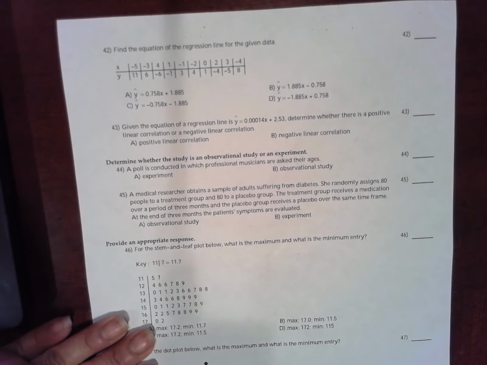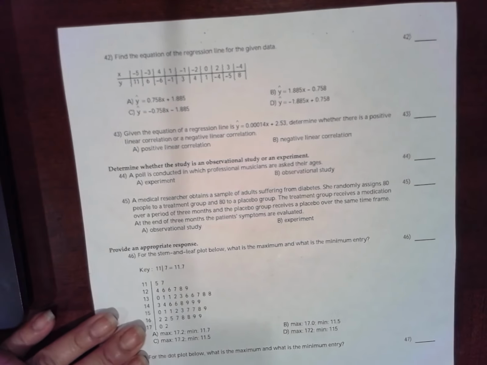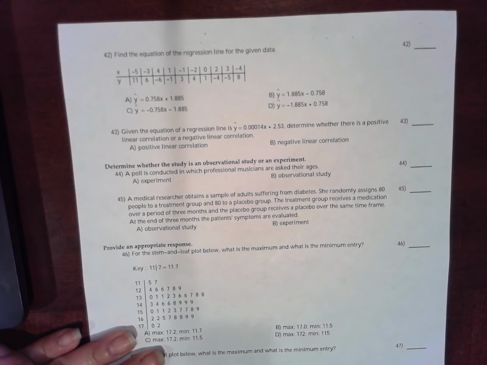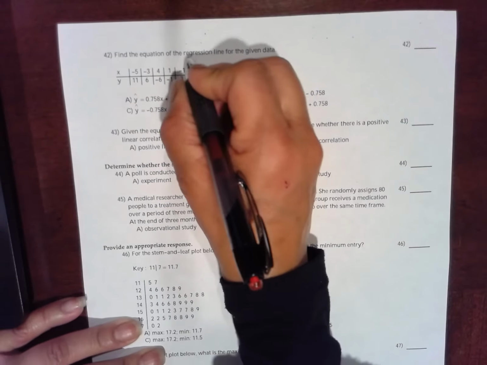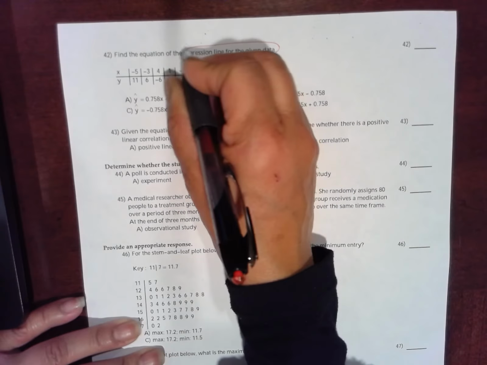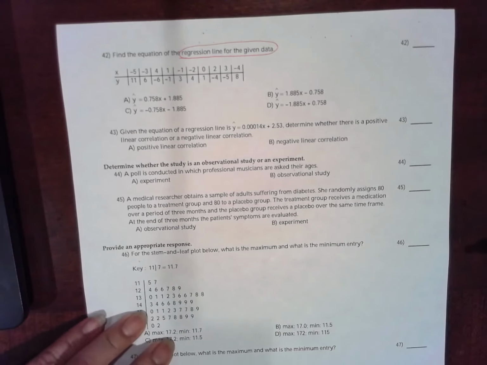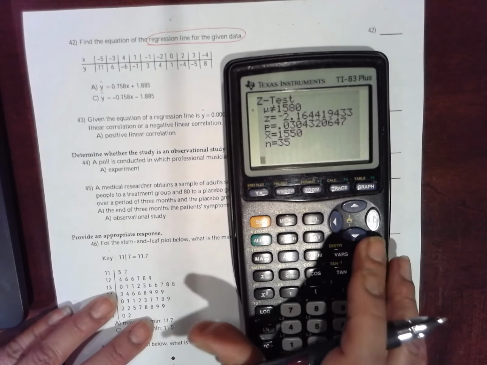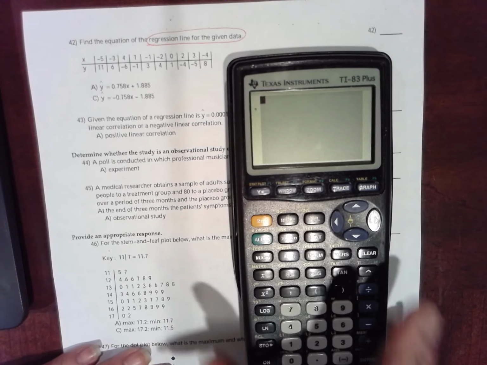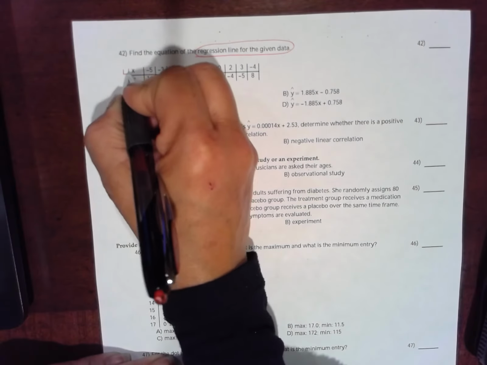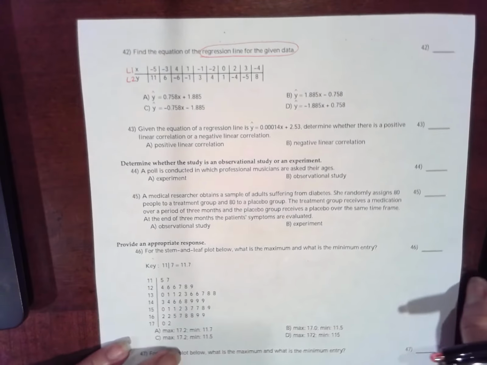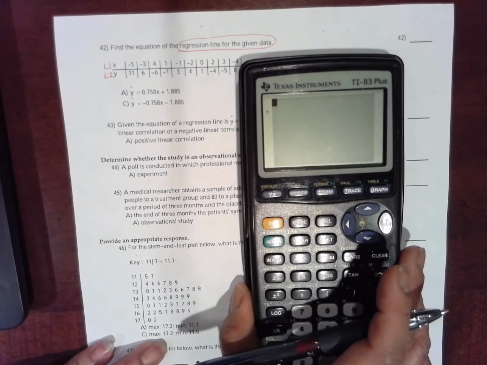Hello, we're going to work on question 42. Find the equation of the regression line. So this is chapter 9. To find the equation of the regression line, we're going to enter the given data as list 1 and list 2.